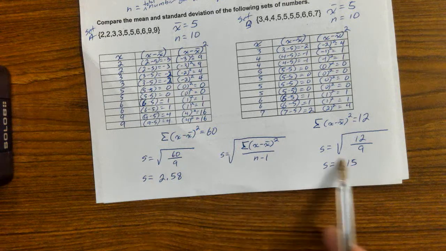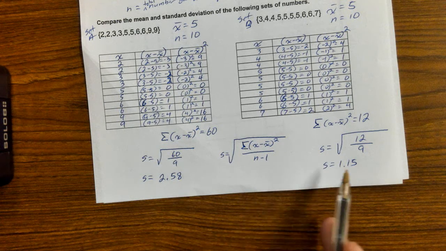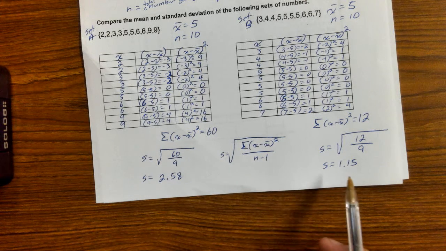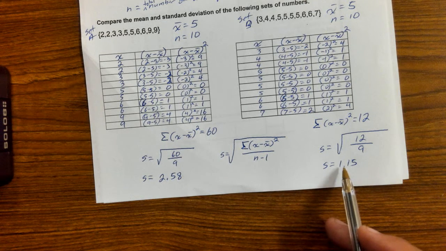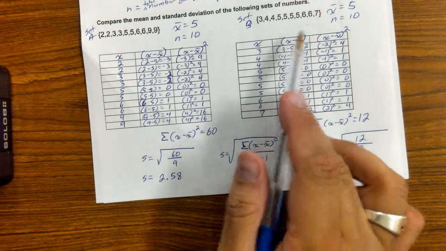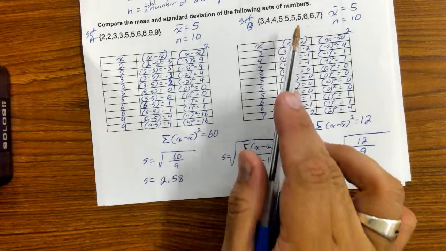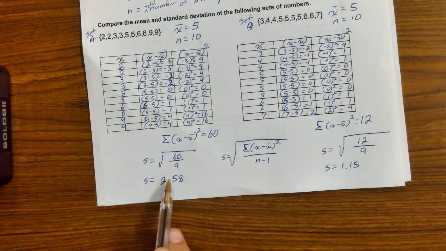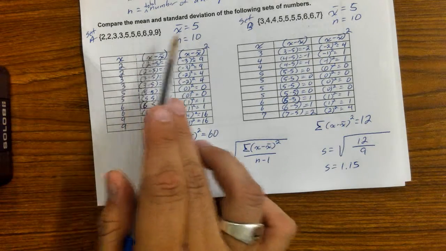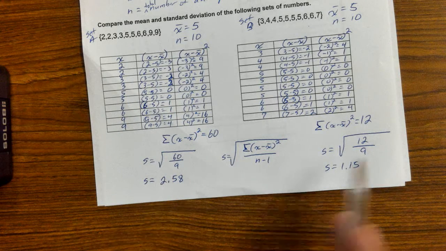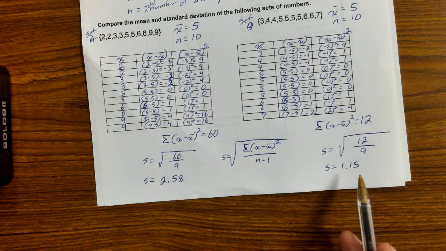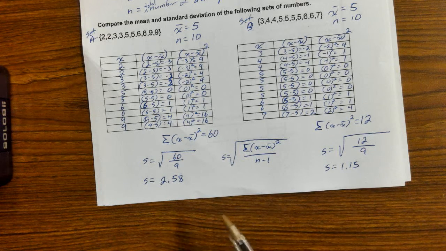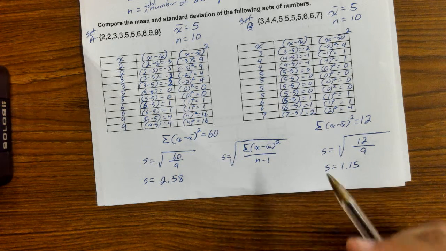Now that both of them have been calculated, this is a good time to talk about standard deviation, especially when you're comparing the 2 lists of data. The smaller the standard deviation, the closer the numbers are to the mean of the data. So 2.58 is larger, and so the numbers are farther away from the average here than they are from the 1.15. Standard deviation talks about, on average, how far away data is from the average of the data.